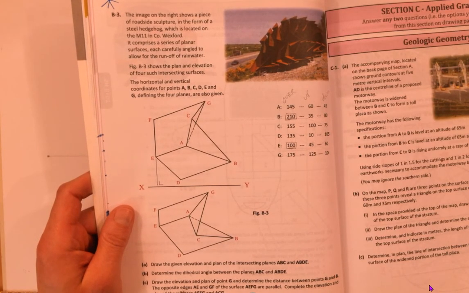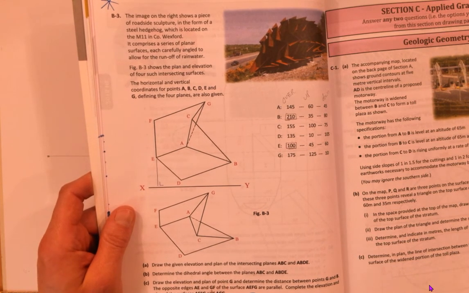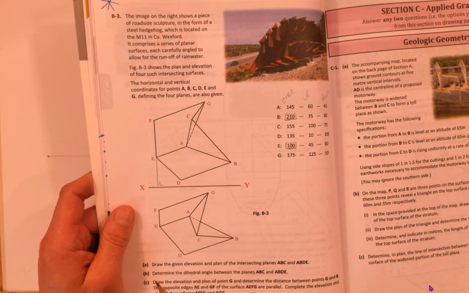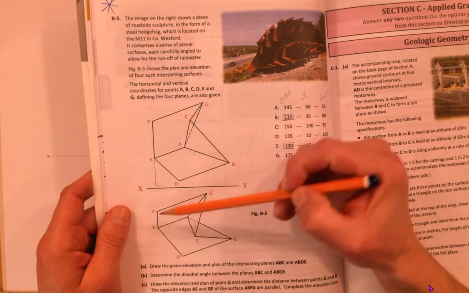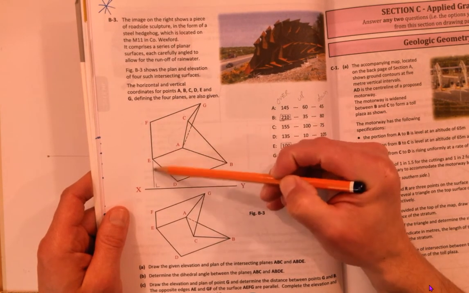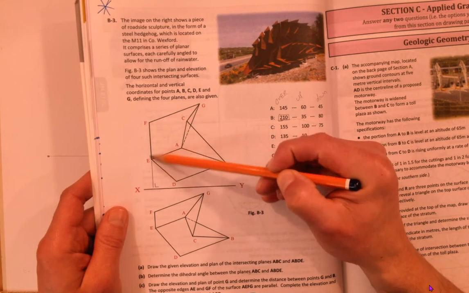So it says the opposite edges AE and GF of the surface AEFG are parallel. Complete the elevation and plan of the surfaces AEFG and ACG. So two lines AE and GF are parallel. If two lines are parallel, they're parallel in all views. I notice here that these lines form a straight line. So in other words, they're vertical when you see them in the elevation. They look vertical, they're not actually vertical. And this line continues down.